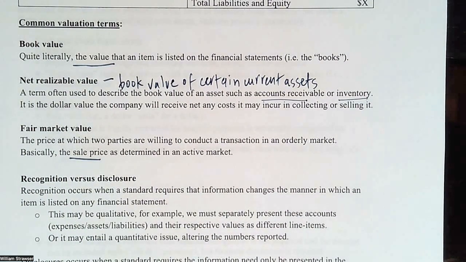We want to make sure that the price is on point because a lot of people are agreeing on buy prices and sell prices. We don't want to have an asset that is not on an active market because then those prices might be a little biased. So when I talk about fair market value, just think about what could I sell this asset for?